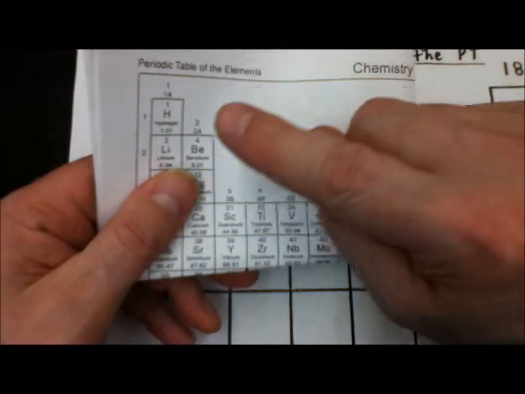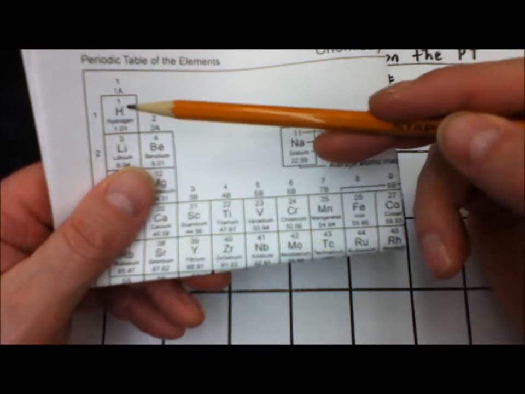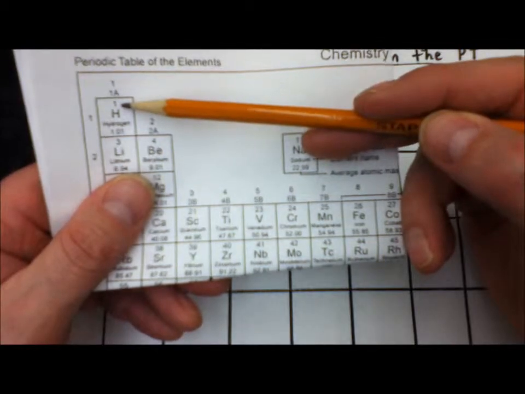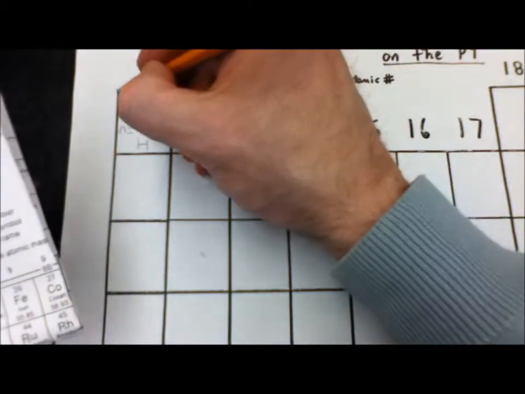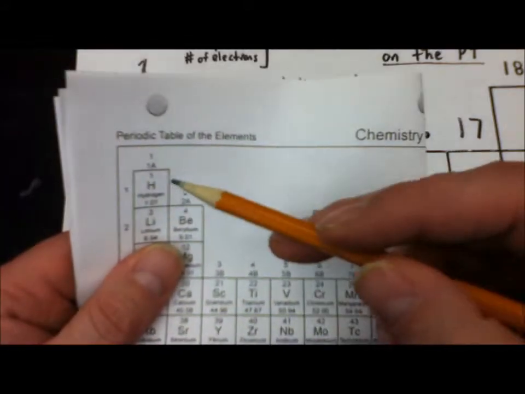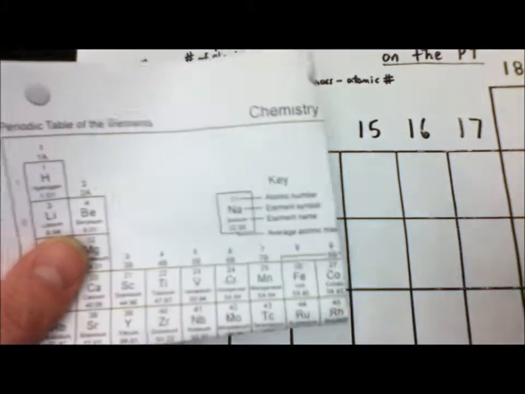Okay? So there's hydrogen. What you're going to do is write down the number of protons and the number of electrons. So the atomic number of hydrogen is 1. Well, that's going to give you both pieces of information. So what you do is you write down 1 proton. Again, the atomic number is 1. That also means we have 1 electron.